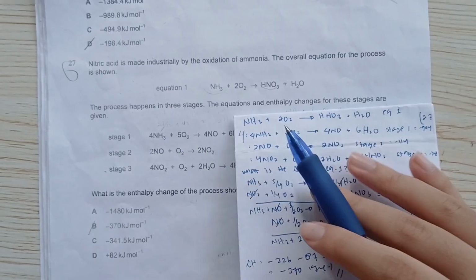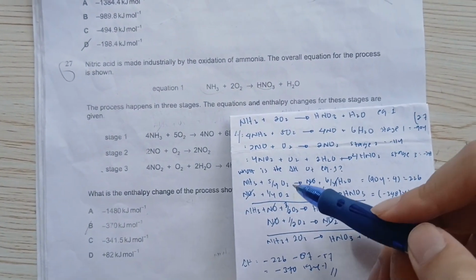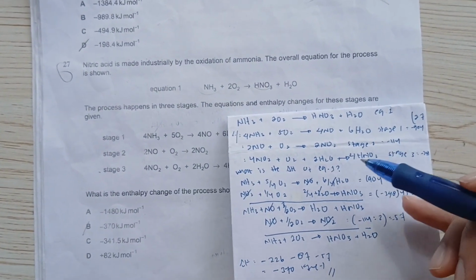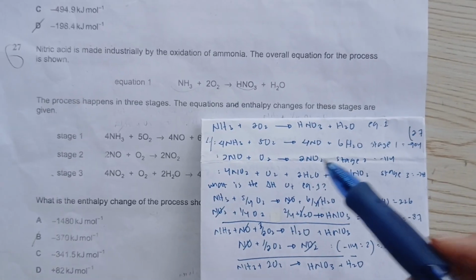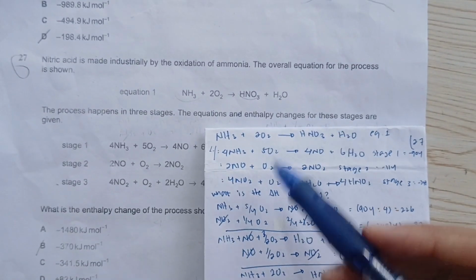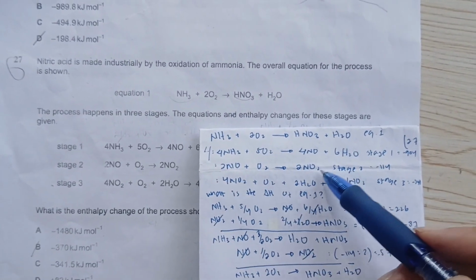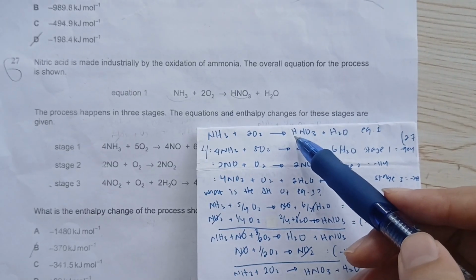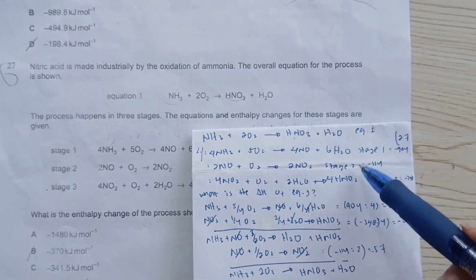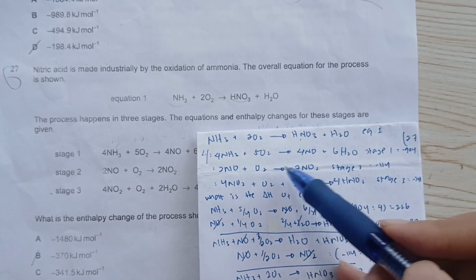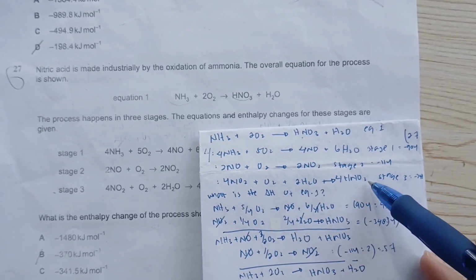And then after that, we do the same, and we find another equation. In here, there's NH4NO3. Where is the NH4NO3? In the third equation.